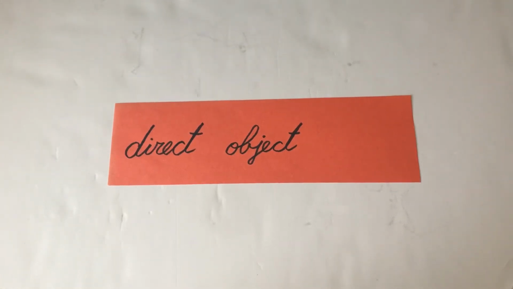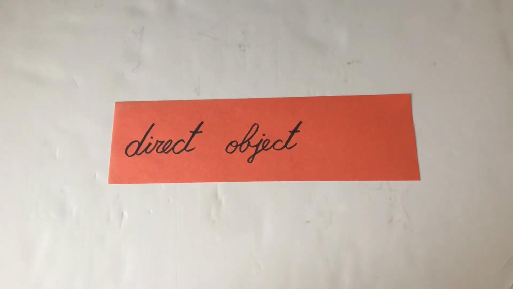Hello. Today we're going to talk about direct object. Just like last time, you have to prepare the material. Alright, so let's start this. Remember last time we talked about predicate and subject.